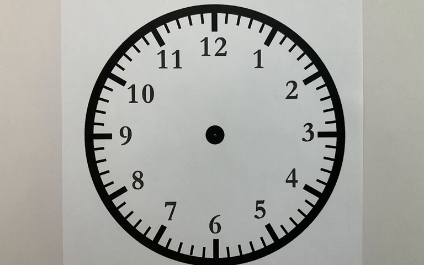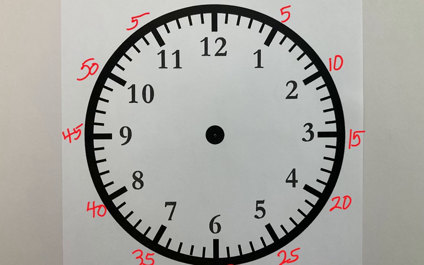So you start at 1, 5, 10, 15, 20, 25, 30, 35, 40, 45, 50, 55, and then up at the top, the 12 would be 60.